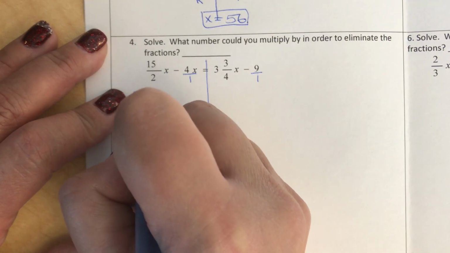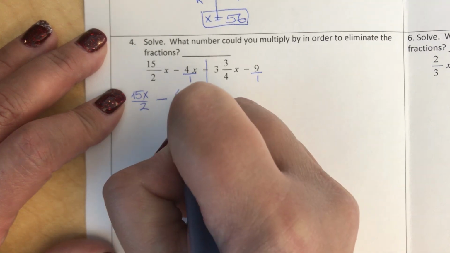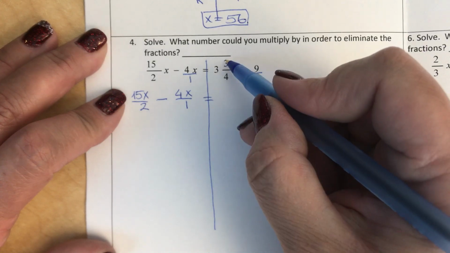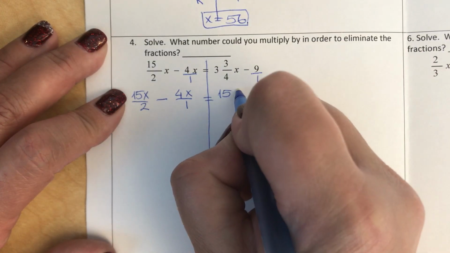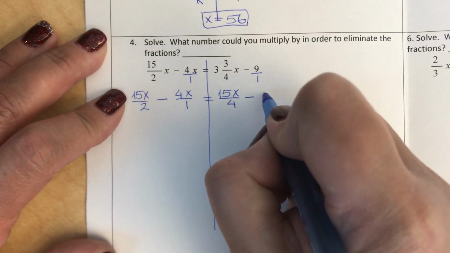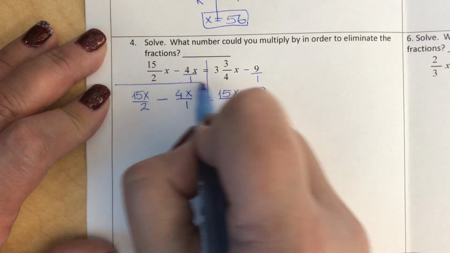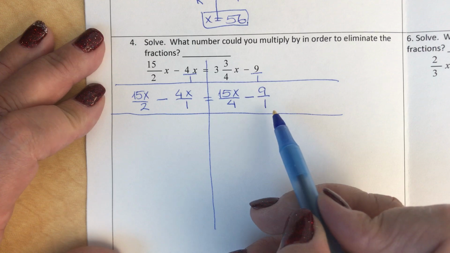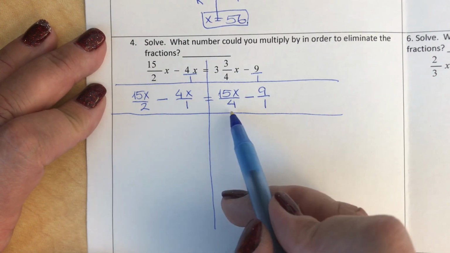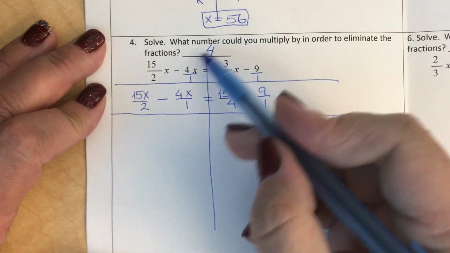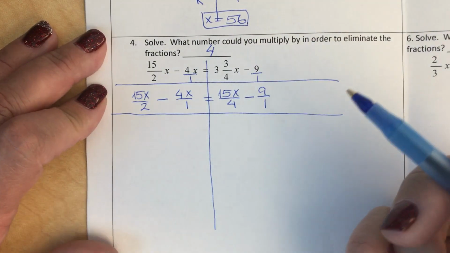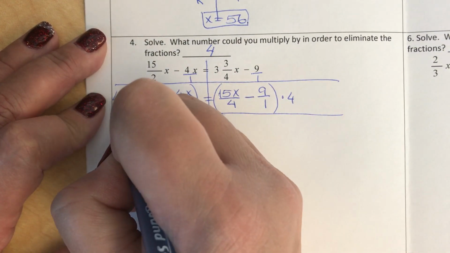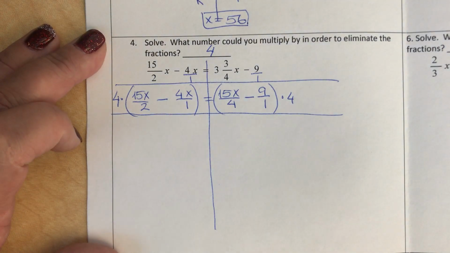15x over 2 stays, minus 4x over 1 equals 3 times 4, 12, plus 3, 15, x over 4, and then minus 9 over 1. So now I have all my fractions with denominators, no mixed numbers. 2, 1, 4, 1. Common denominator, 4. 4 can be divided by 2, by 1, by 4, by 1. So that means I have to multiply both sides of the equation by 4 in order to clear out the fractions. So here I go.